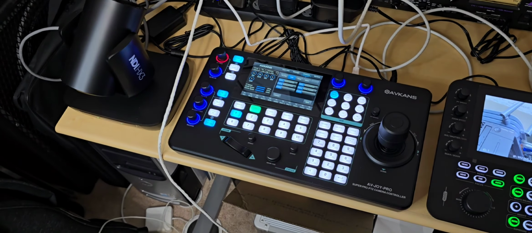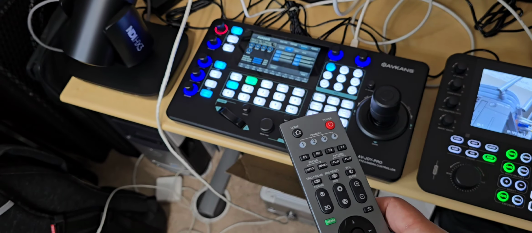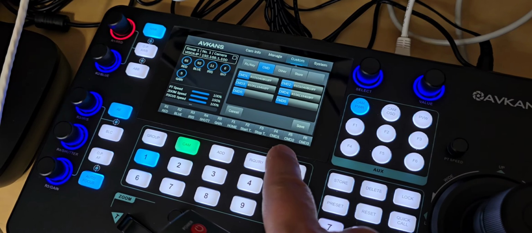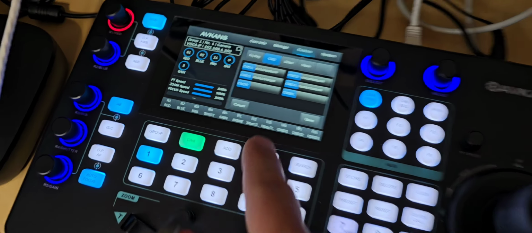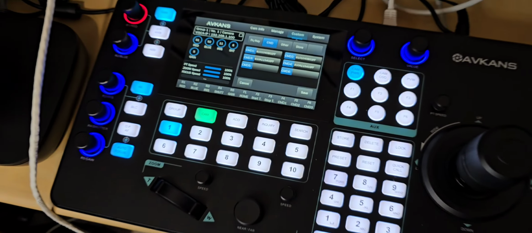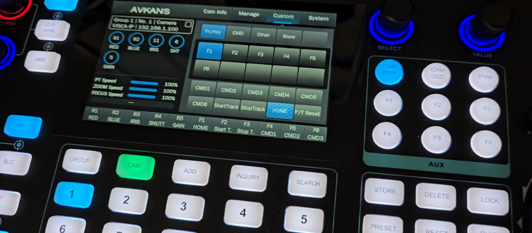Final word here on the Avkans controller. I mentioned before about using the IR remote for the AI tracking. You can turn on AI tracking using the custom commands. The start and stop commands are already part of your F2 and F3. I think I moved those around, but you do have the ability to choose which ones from this list.